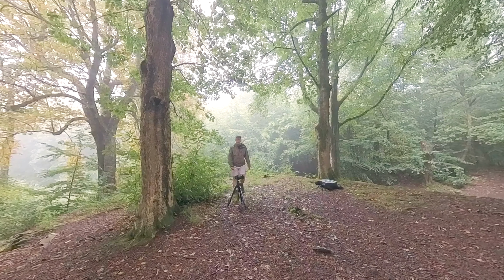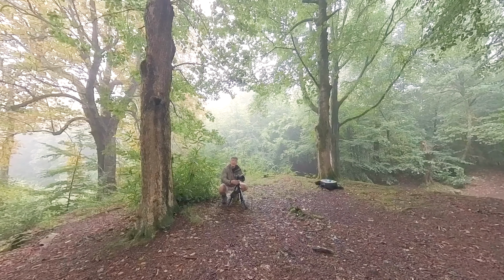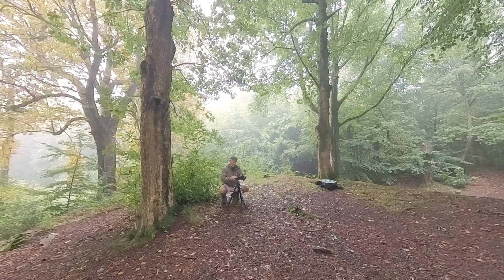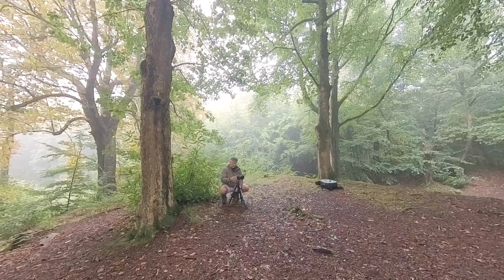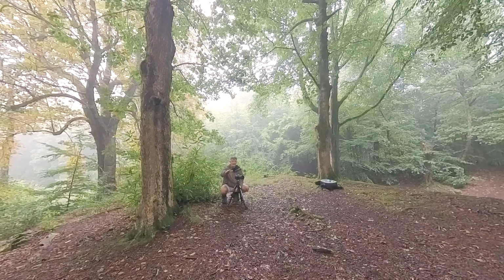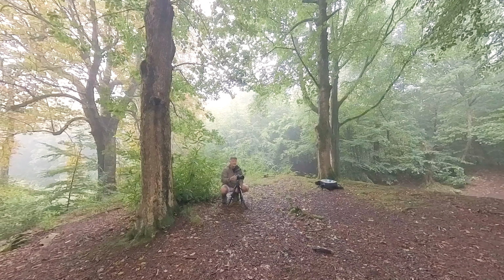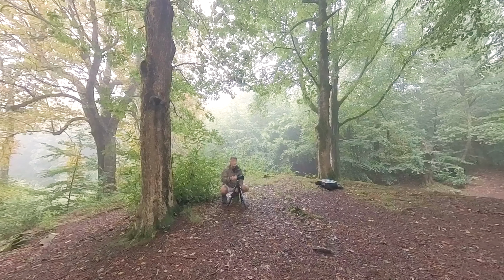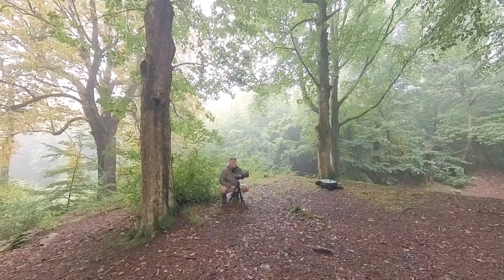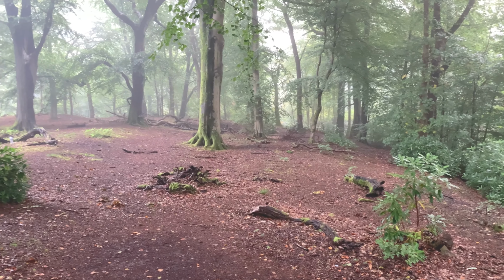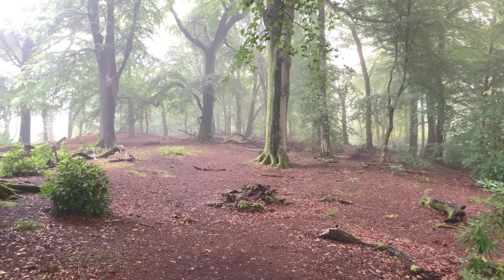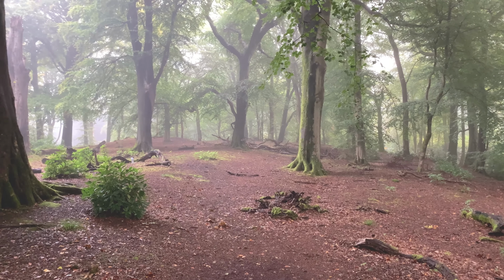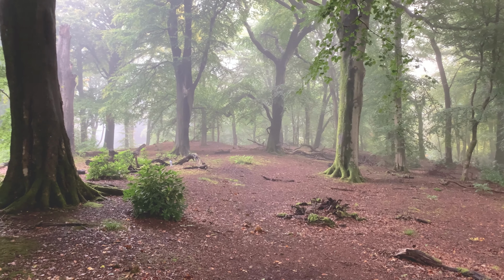So I've just been wandering through some of the tracks and trails up here in Haigh Woodland Park, looking for a bit of open space, a bit of open ground where I can find a nice scene. And I've come across this area here. There's some lovely beech trees. We've got the little rhododendron here and some fallen scattered logs, and of course we've got the mist lingering in the trees, which is absolutely beautiful.